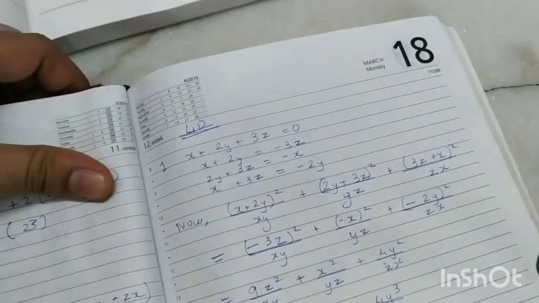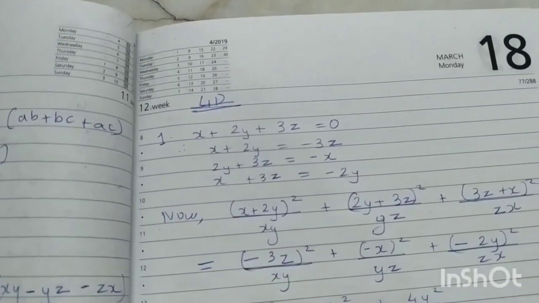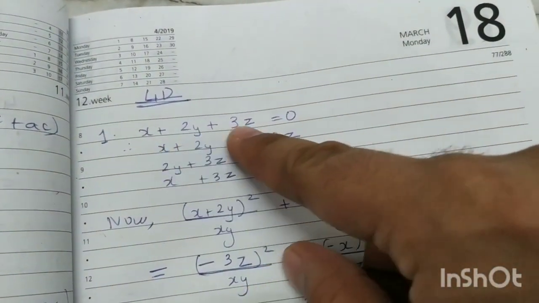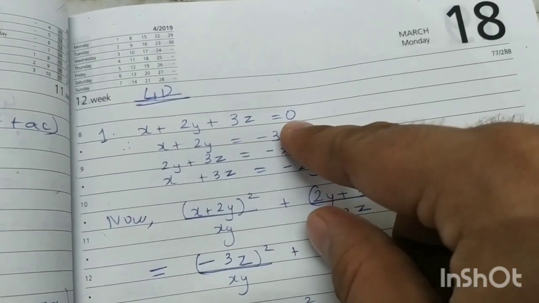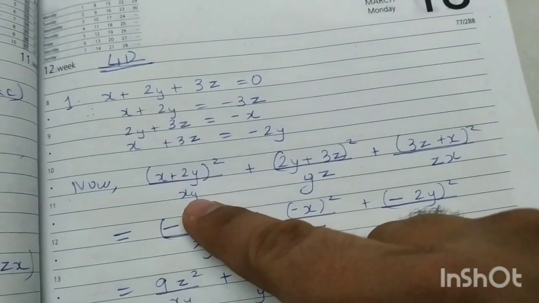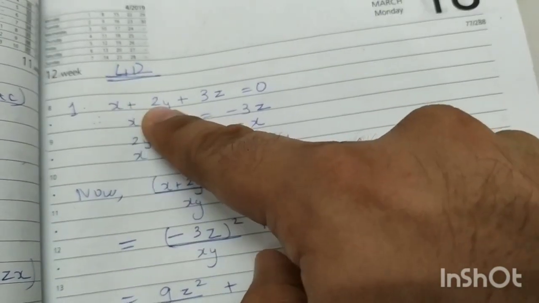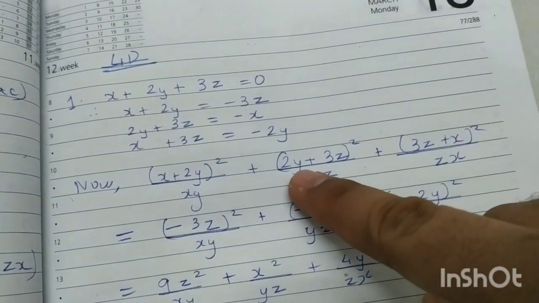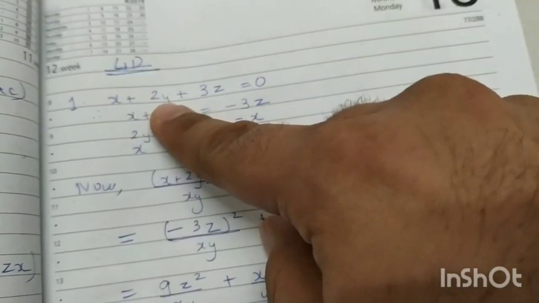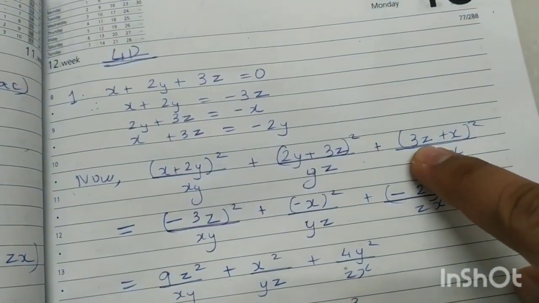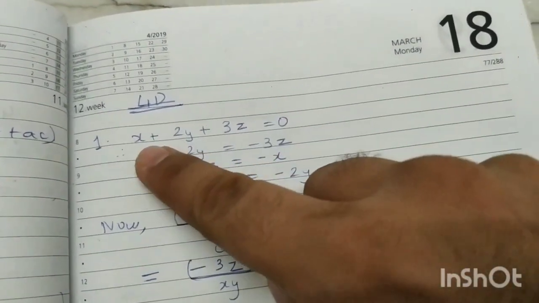Now let's see how to solve this first sum. We start with this information, x plus 2y plus 3z is equal to 0. Now if you look at the question given, we have x plus 2y, which is the first two terms. Then we have 2y plus 3z, which is second and the third term. And then we have 3z plus x, which is the first and the third term.